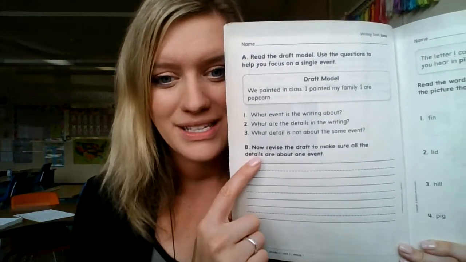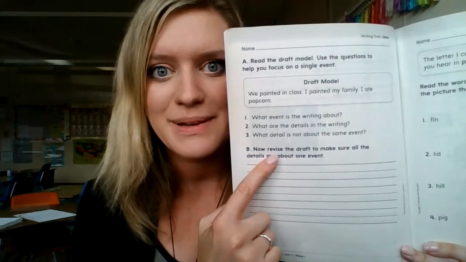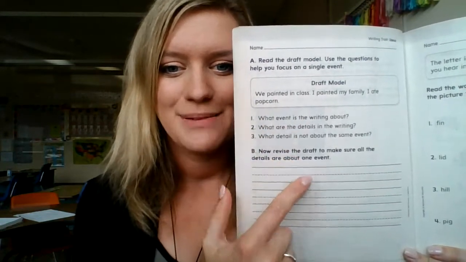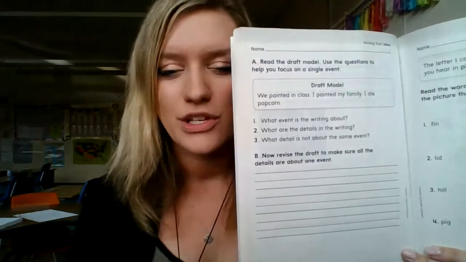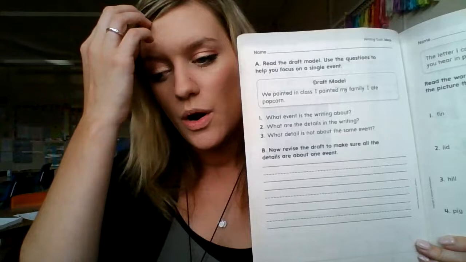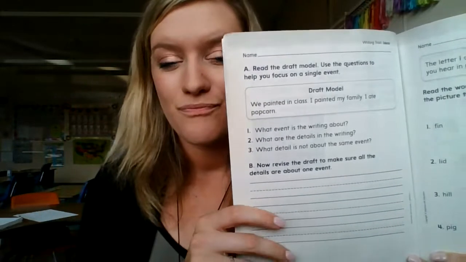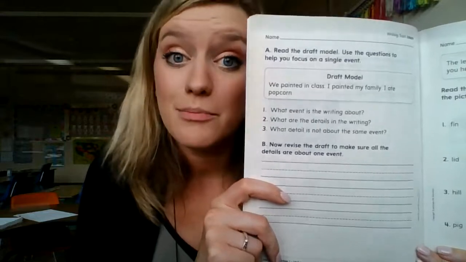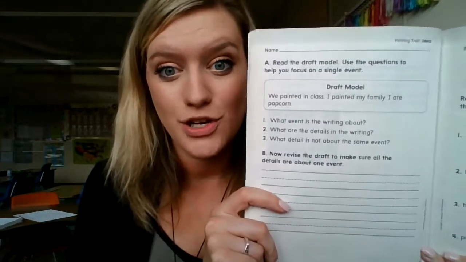So the bottom part says now revise the draft. Revise means fix it. Now fix this draft to make sure that everything's talking about the same thing. So maybe you could add a part like we painted a picture of my family at the park. Or we talked about how you said that maybe you painted your family blue. Who knows? Maybe that's the color that you chose that day.